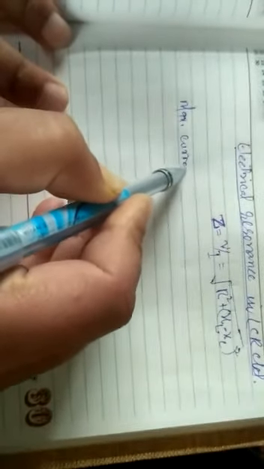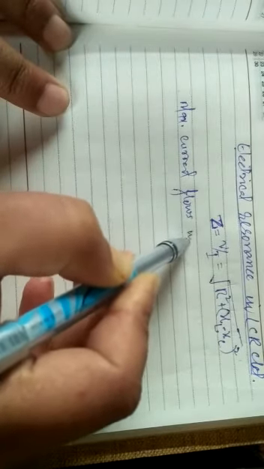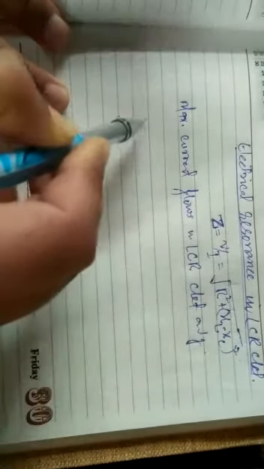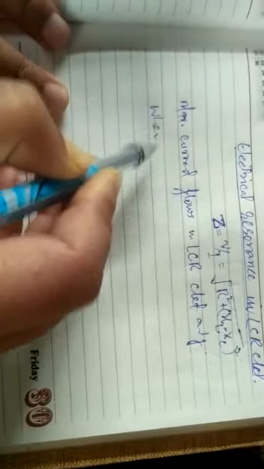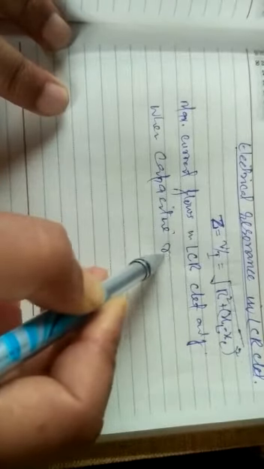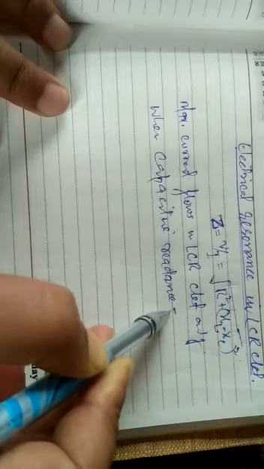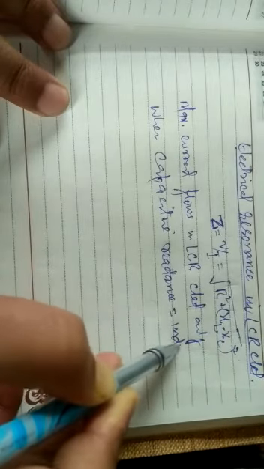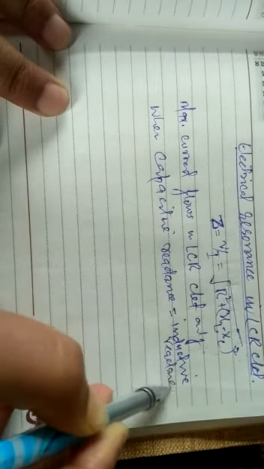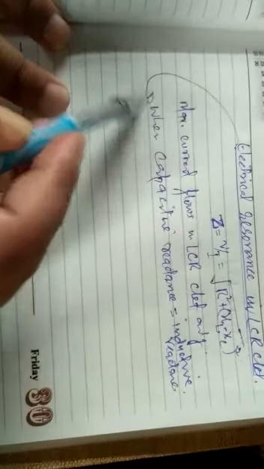Maximum current flows in an LCR circuit only when capacitive reactance is equal to what? Inductive reactance. And when both are equal, then we will say that at that very time there is electrical resonance in the circuit.